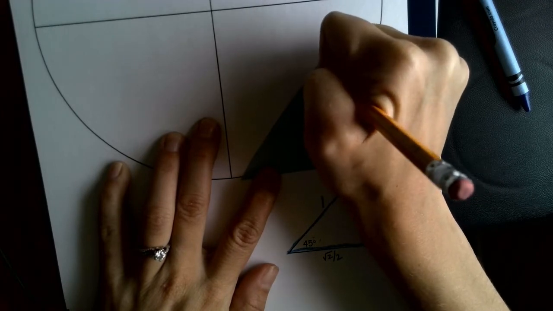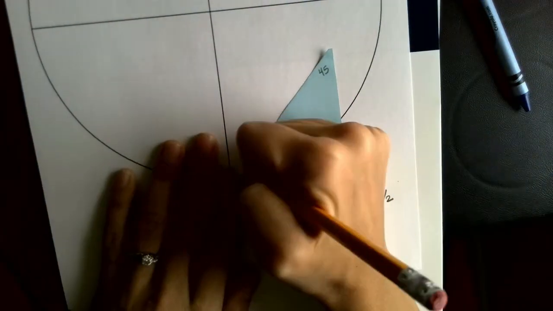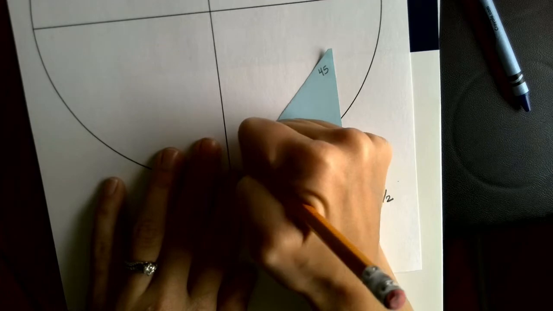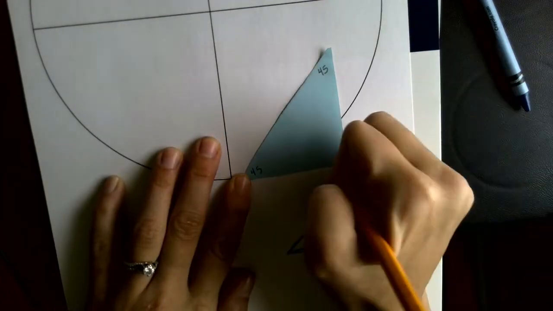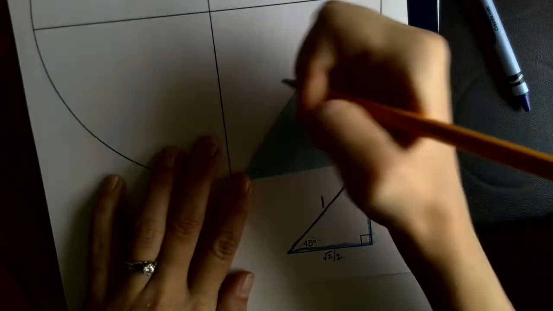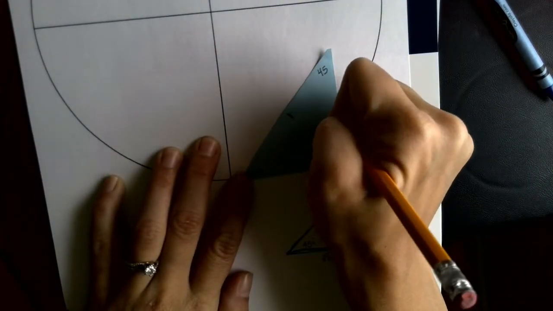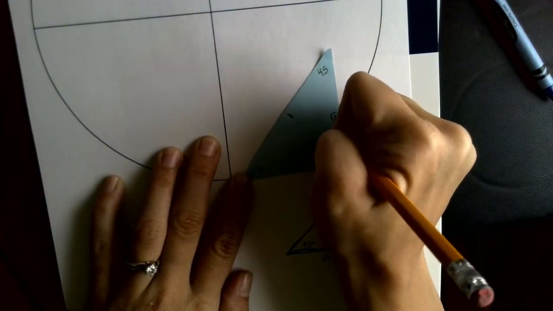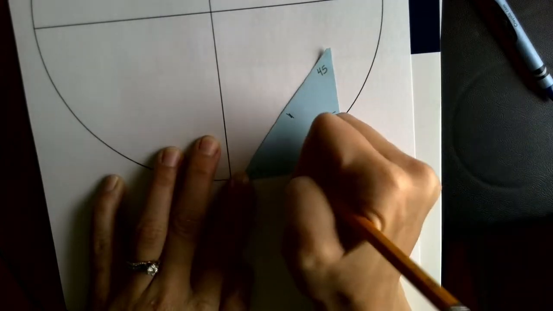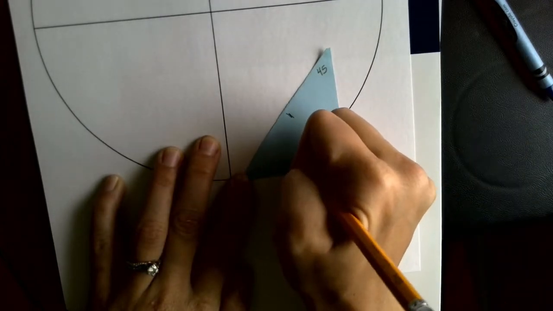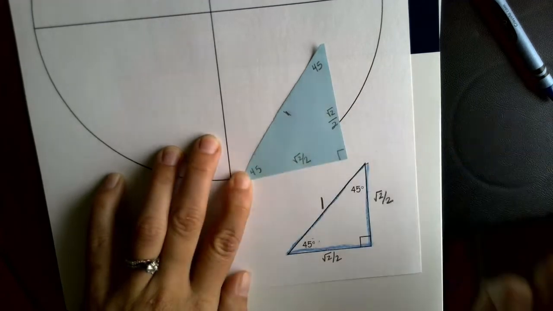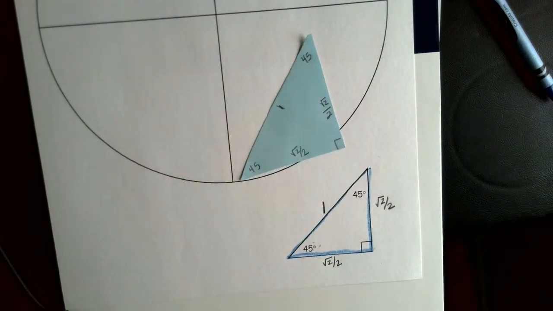So we have 45, 45, okay, and our right angle there, side length of 1, square root of 2 over 2, square root of 2 over 2. Take a moment right now and pause the video to do that to your triangles.